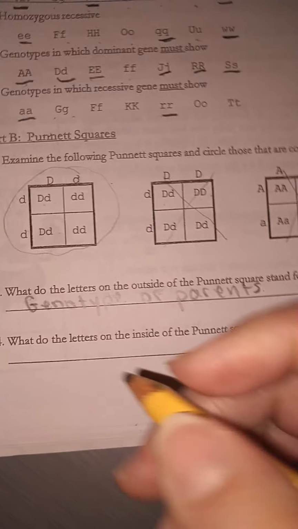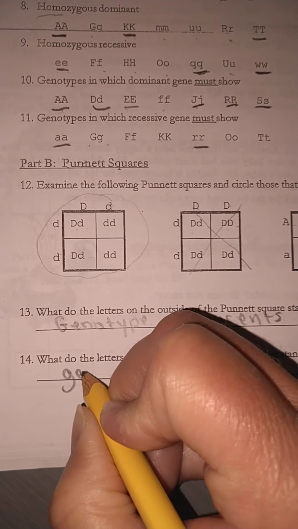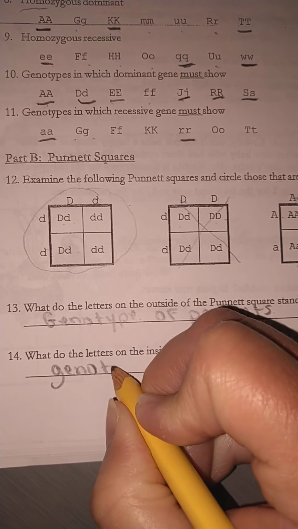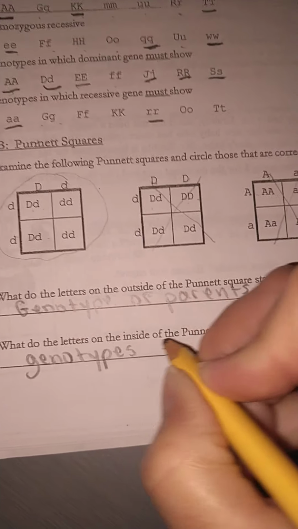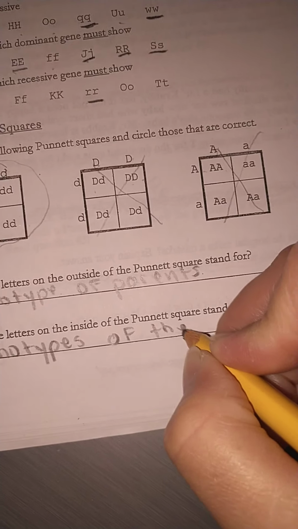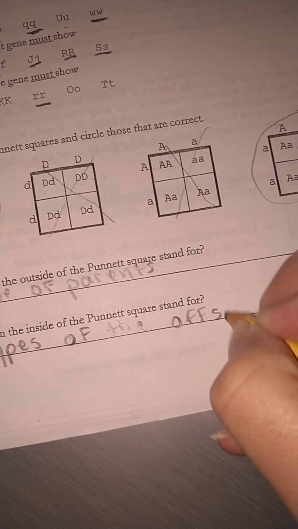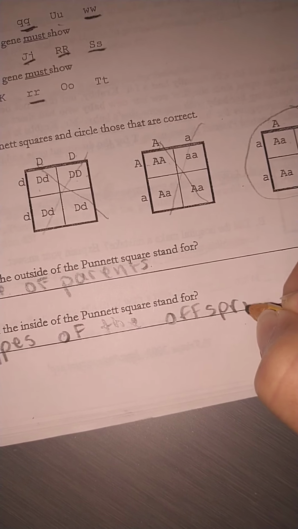So what do the letters inside the Punnett square stand for? And that would be the genotypes of the offspring, or the babies. Genotypes of the offspring.